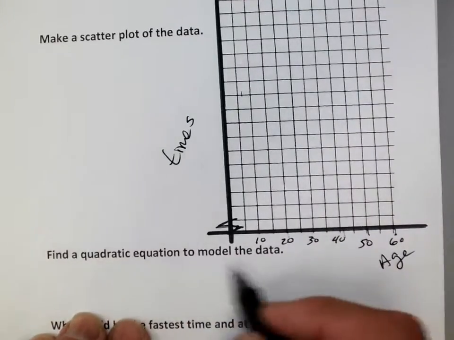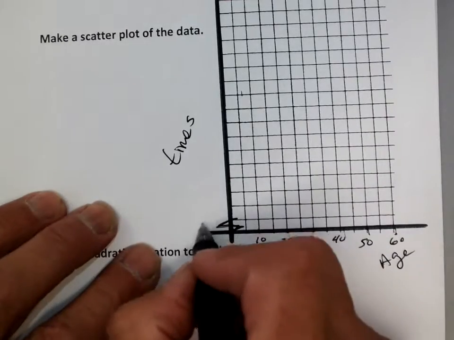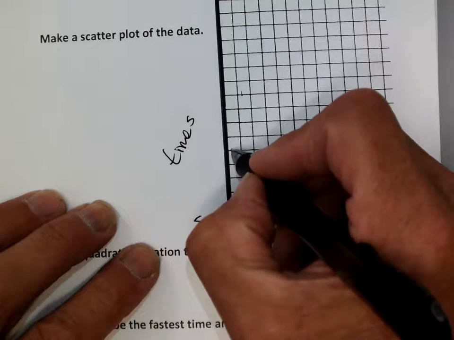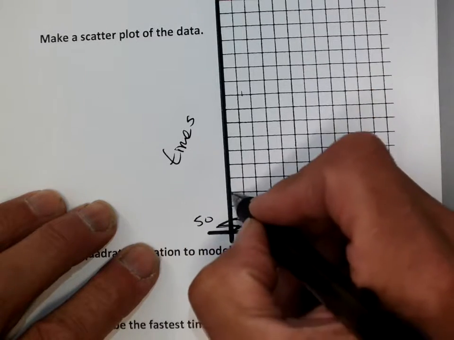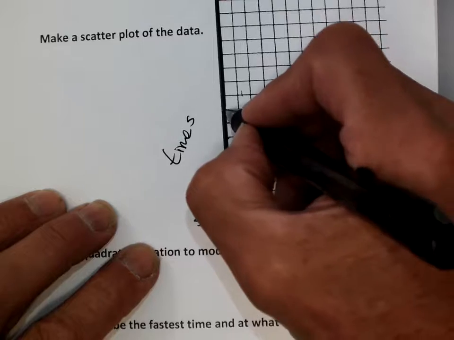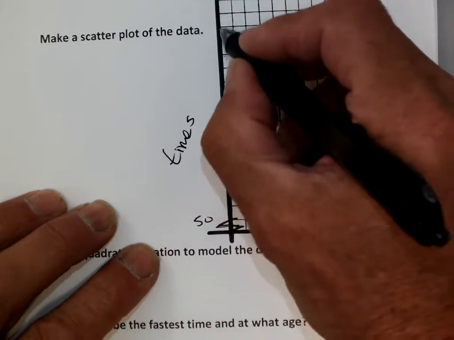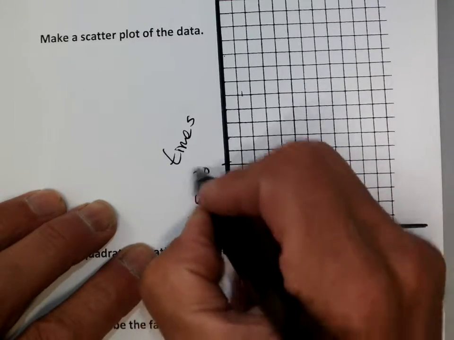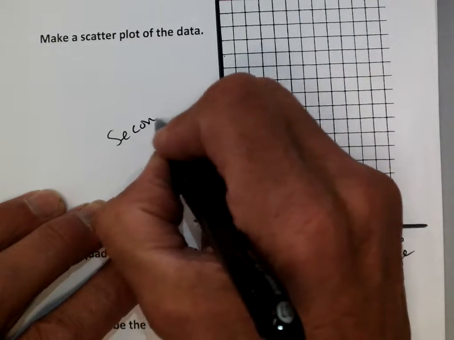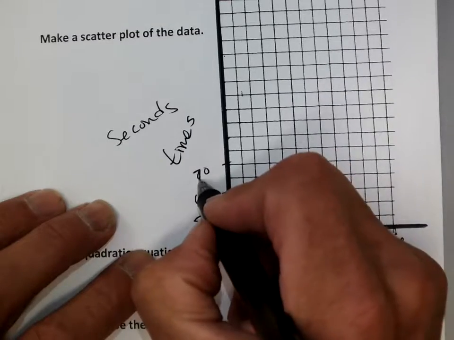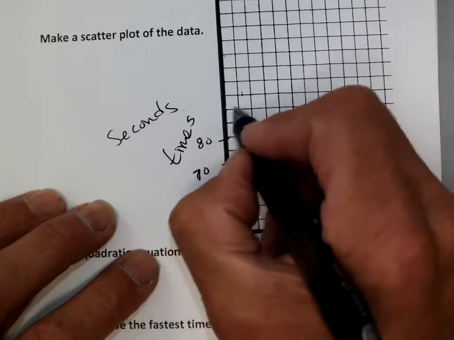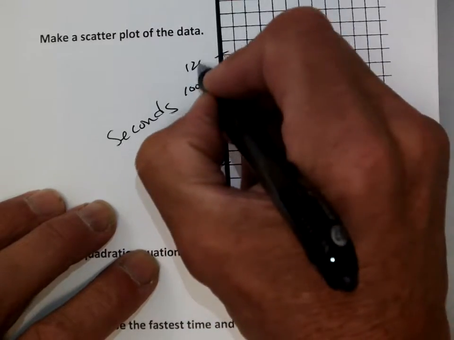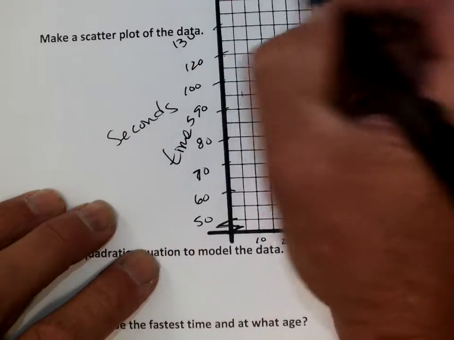I'll start at 50 seconds and go by 10s: 60, 70, 80, 90, 100, 120 seconds, 130 seconds, and that's as high as we need to go.